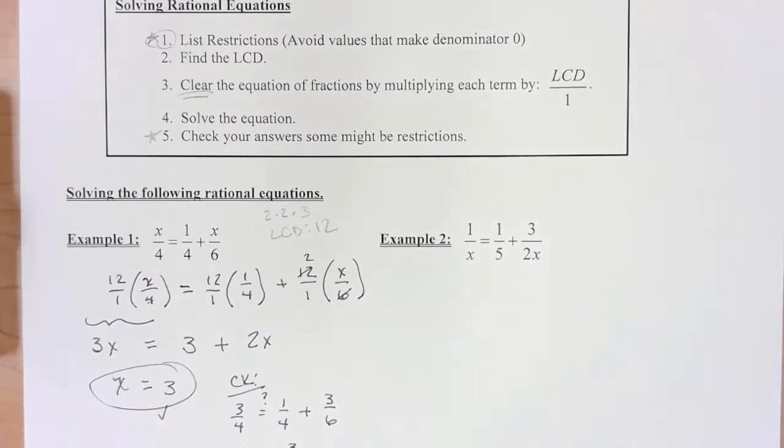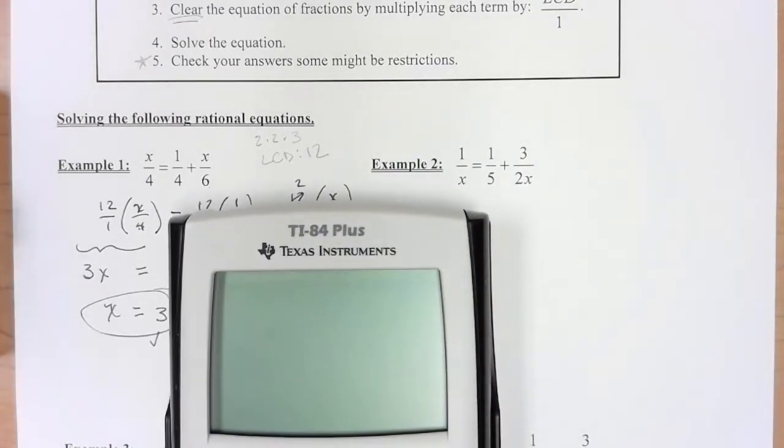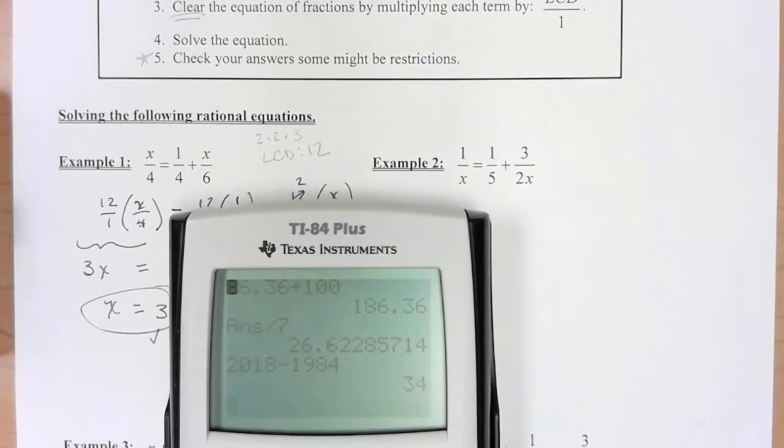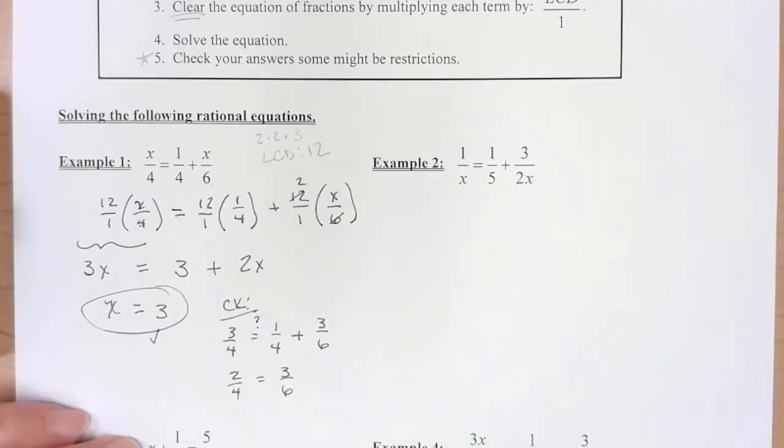Your calculator might be a bit faster. Let me see if I can do it right here. So turn that on. 3 storing for x. So 3 divided by 4, that would be that answer. That's my left-hand side, so 1 divided by 4 plus x divided by 6. And since both of those are the same, then my solution is correct.